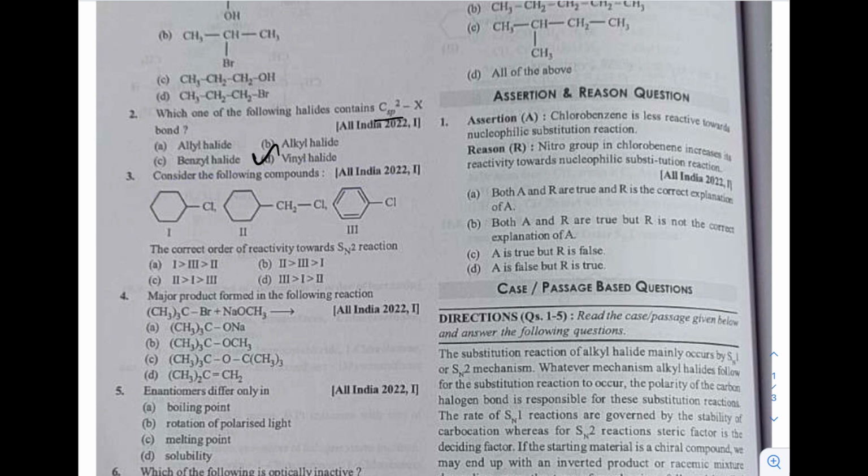Next, we'll move to question 3. Consider the following compounds: cyclohexyl chloride, cyclohexyl methyl chloride, benzyl chloride and chlorobenzene. The correct order of reactivity towards SN2 reaction. In SN2, backside attack will be favorable and 1 degree will be most dominating, then 2 degree, then 3 degree.